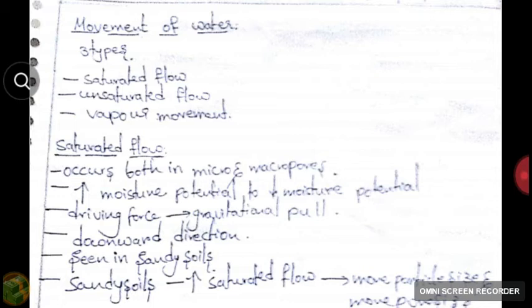What do you mean by saturated flow? Let's discuss in detail. In saturated flow, movement of water occurs in both micropores and macropores. Movement occurs from high moisture potential to low moisture potential.